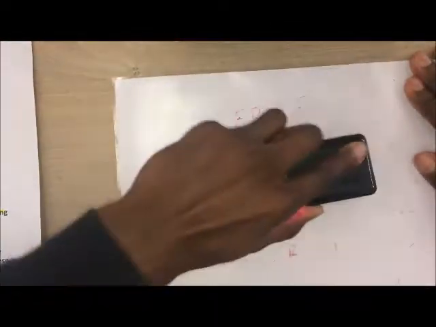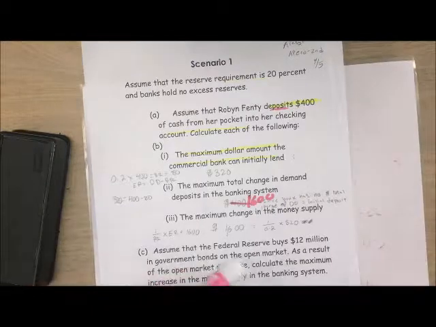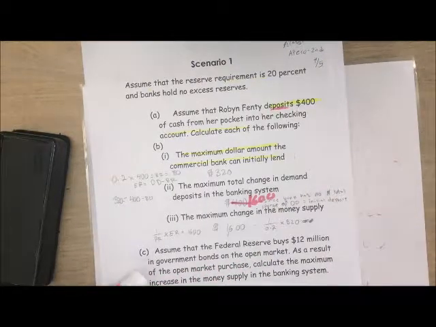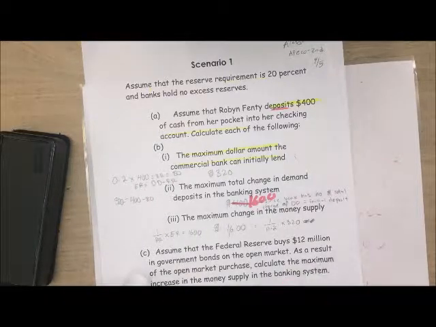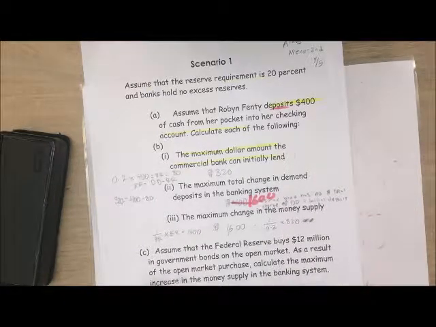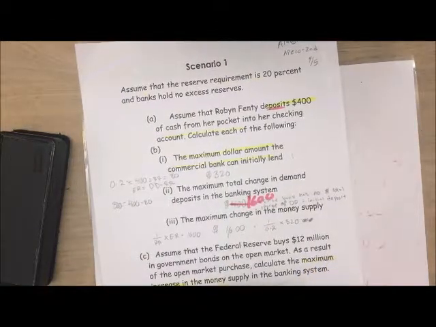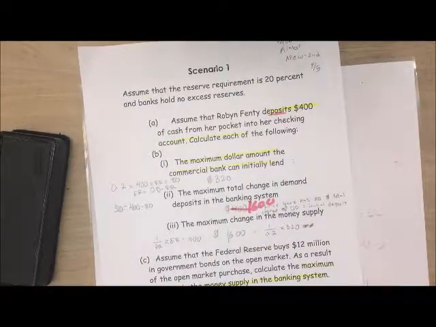Now, let's look at scenario 3. It says, assume that the Federal Reserve buys 12 million in government bonds in the open market. As a result of the open market purchase, calculate the maximum increase in the money supply in the banking system.